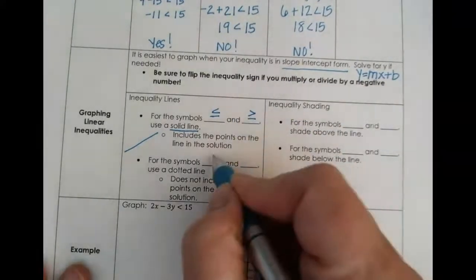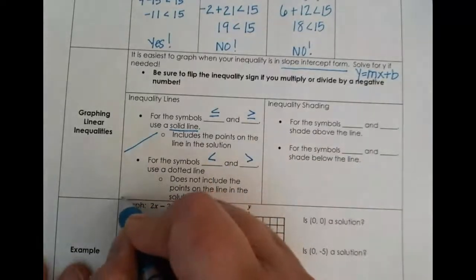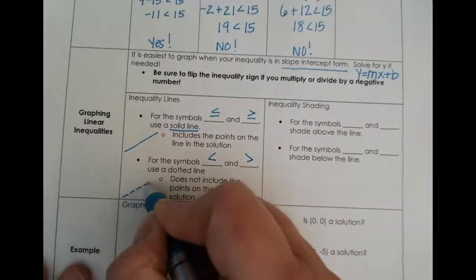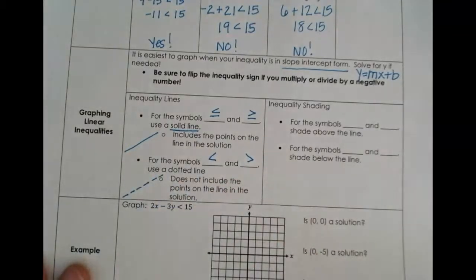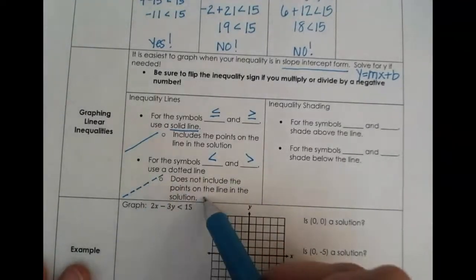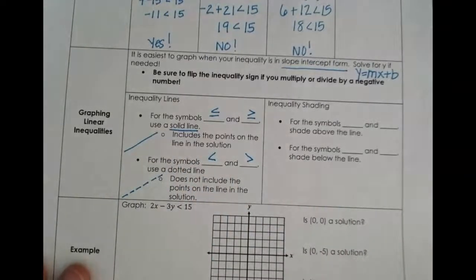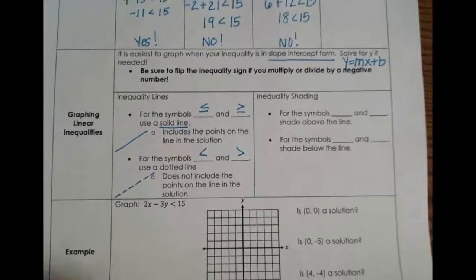However, if you don't have an equals to, you just have a less than or a greater than, you're going to use an open line or a dotted line like this. That means it's not equal to it. Any point on that line will not be included in the solution, but on the solid line, any point on the solid line is part of the solution.